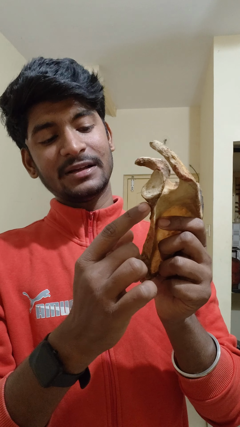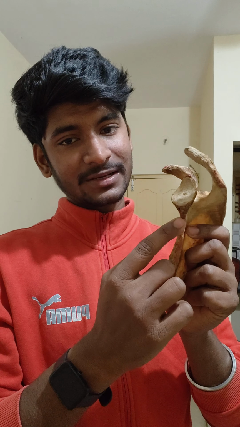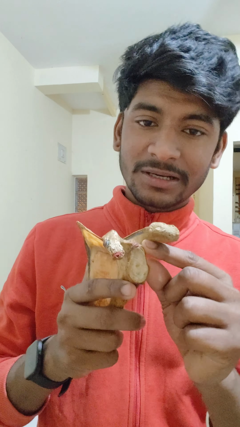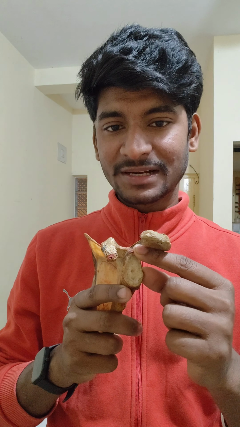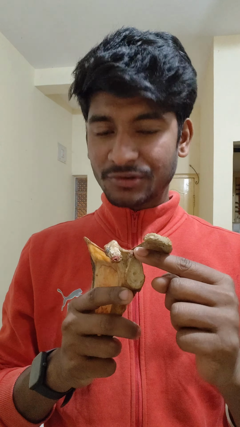As I told you, at the lateral border of the scapula, one tubercle is the infraglenoid tubercle. That means the tubercle present inferior to the glenoid cavity. In the same way, superior to the glenoid cavity, one more tubercle is present, that is called the supraglenoid tubercle. The supraglenoid tubercle gives the attachment of one muscle, the biceps brachii. It gives the attachment of the long head of the biceps brachii.